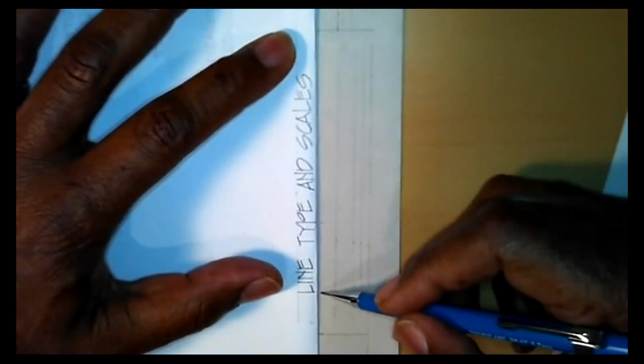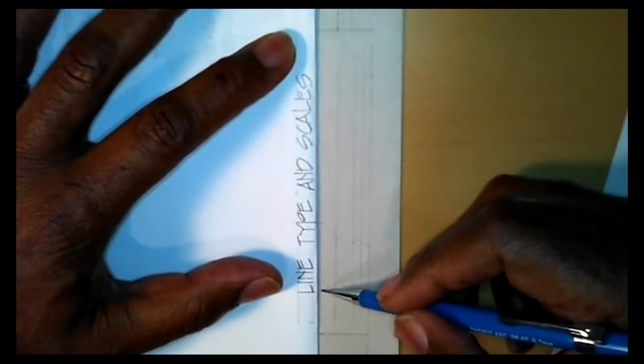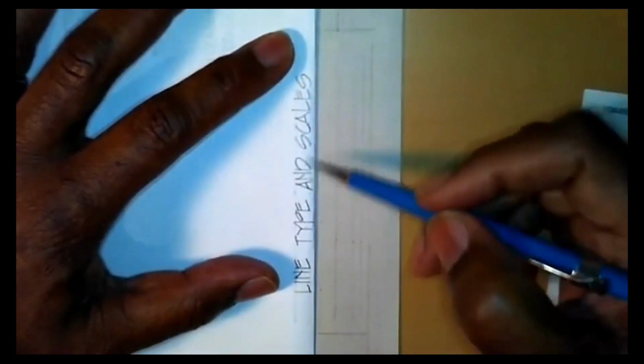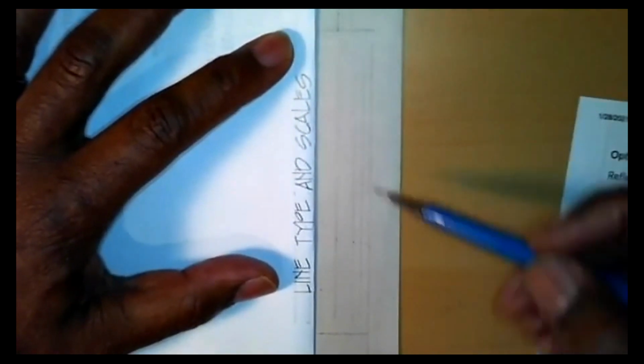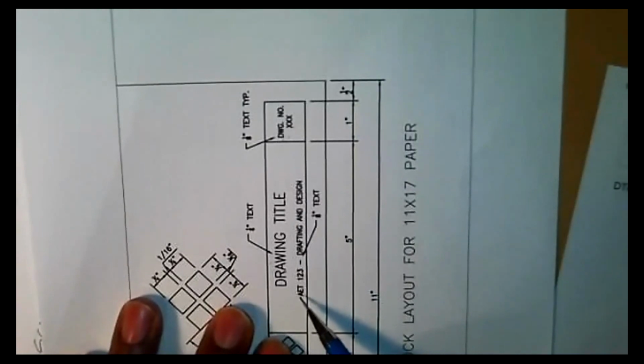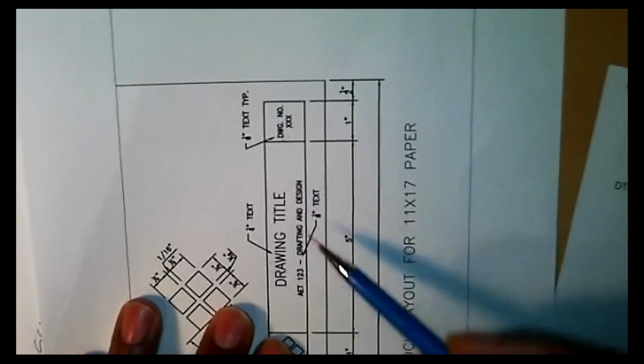So I need to start the L right about there, relative to my lettering style, and then line types and scales would be visually centered. You can do the same thing for the actual course title, AET 123. Or if you can judge it visually, you can do it that way as well.